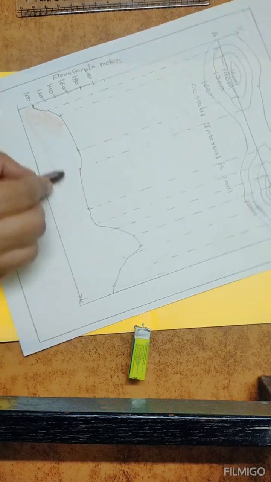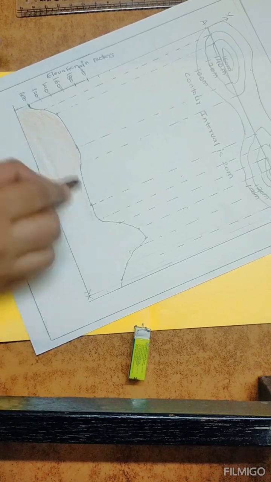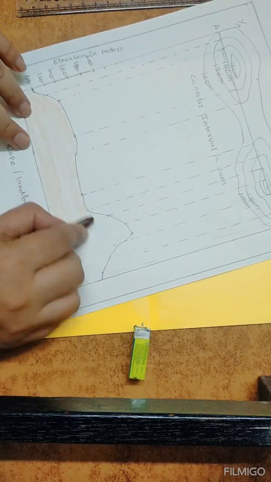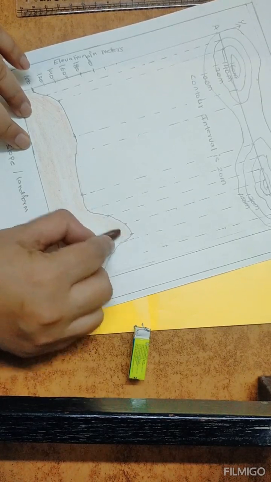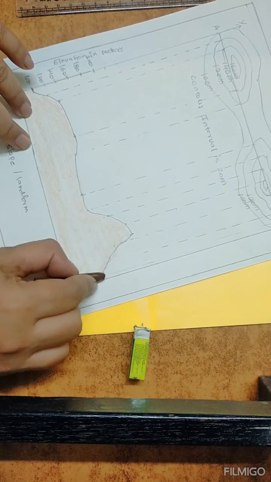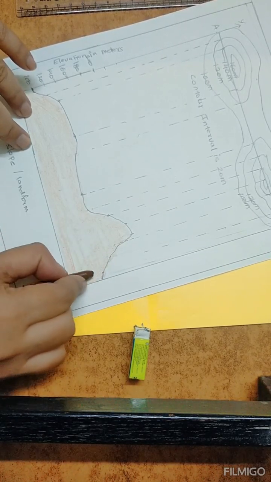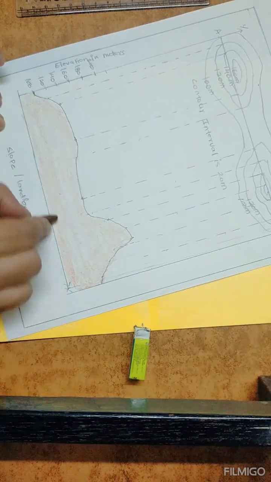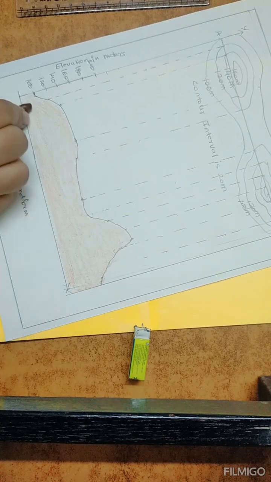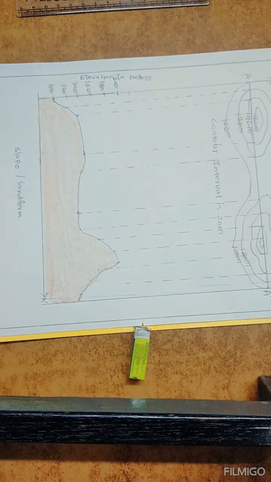Generally landforms or slopes can be shown in the brown color, or you can simply make just lines. Okay. So we have done this landform.